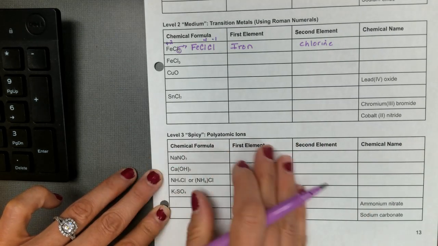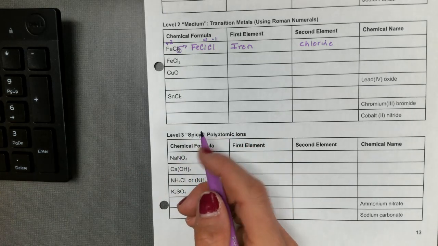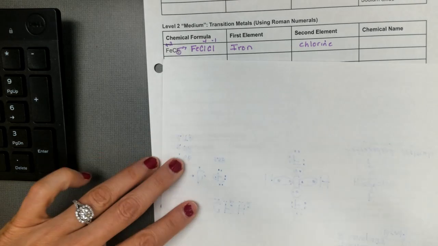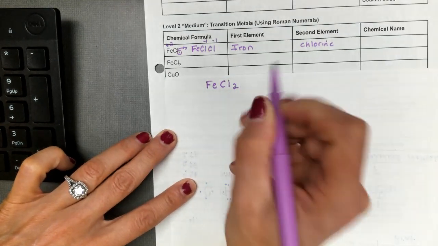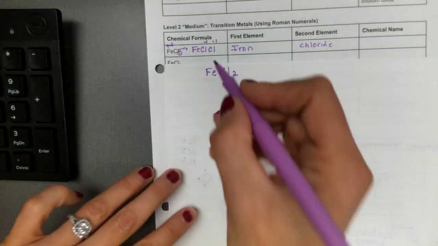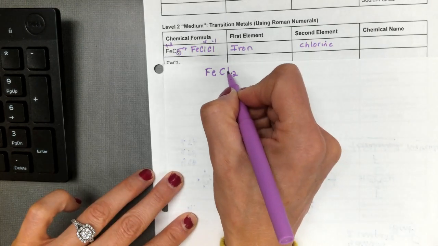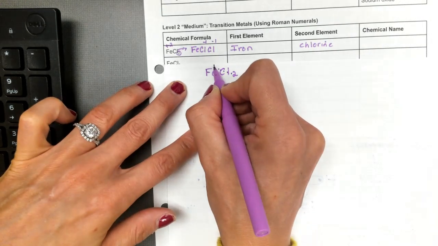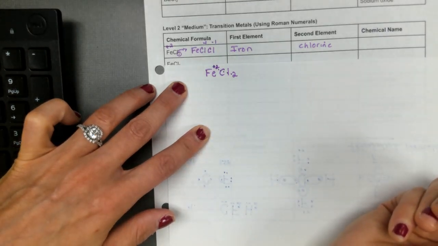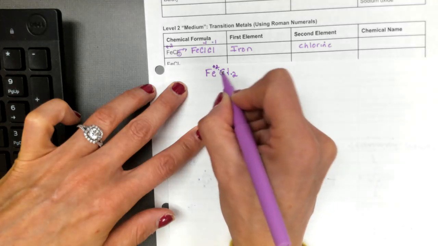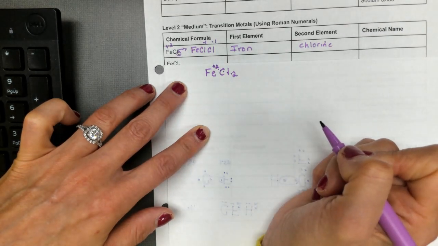Another way you can figure out the charge is by working backwards. We can see that my formula is FeCl2. So where did that 2 come from? If I go up here, it came from my iron. Remember, part of writing our chemical formulas is to determine our charges and then to do our crisscross and reduce.